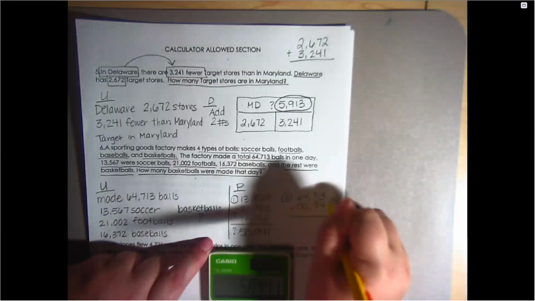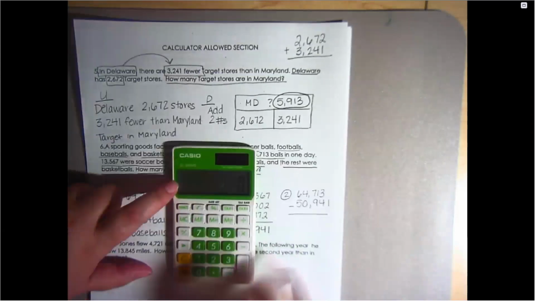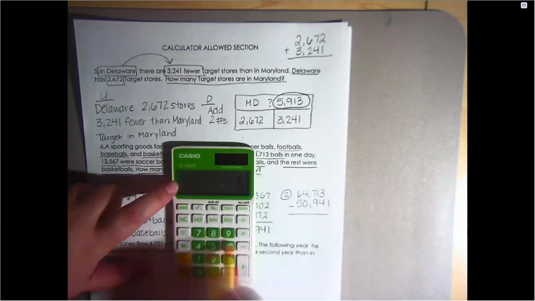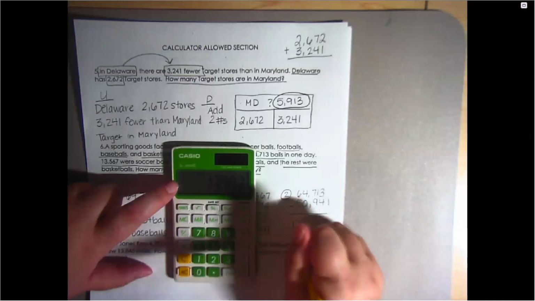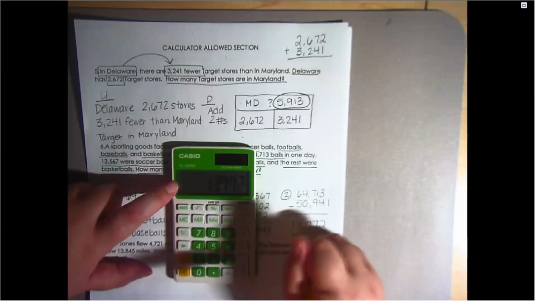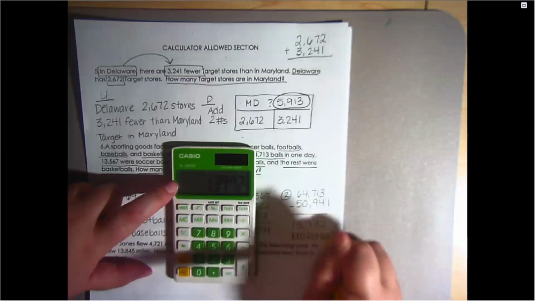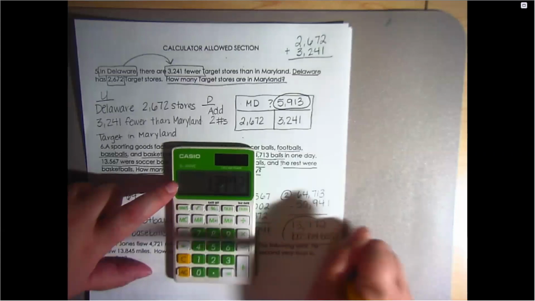Okay, I'm going to clear my calculator and subtract 64,713 minus 50,941. And so the answer is 13,772. And those were basketballs. And that is my answer to number 6.